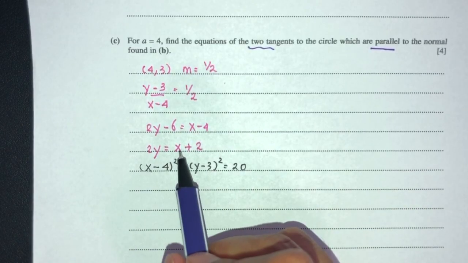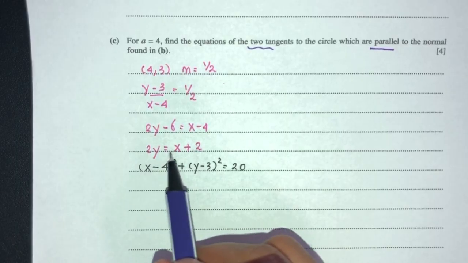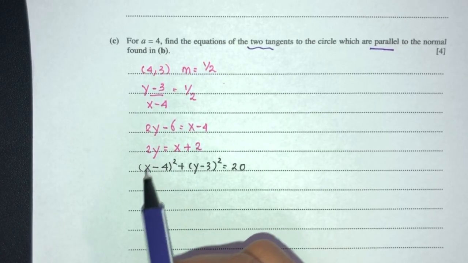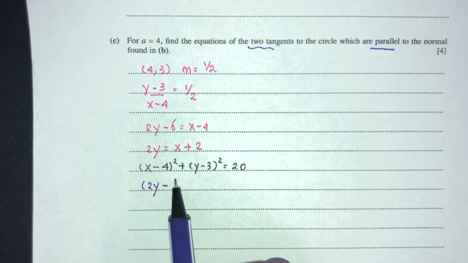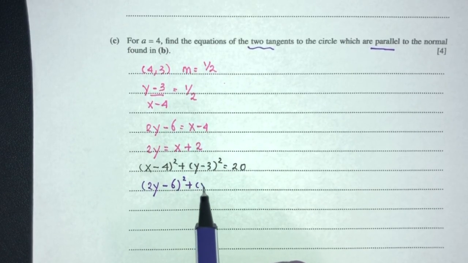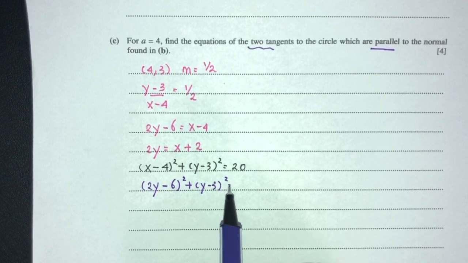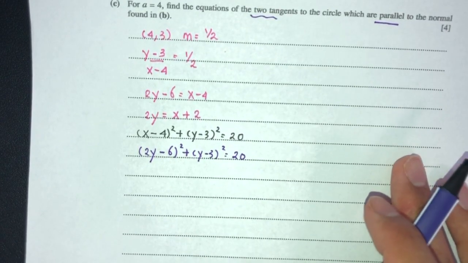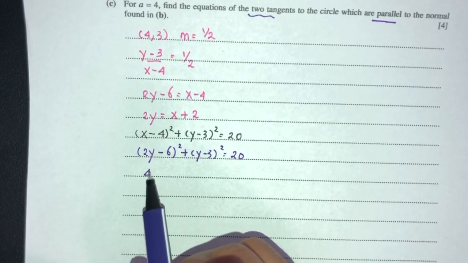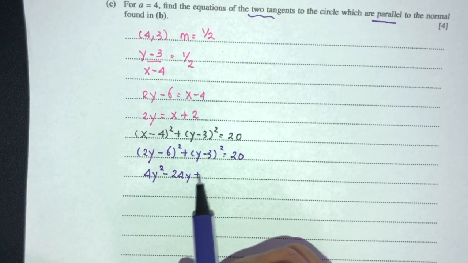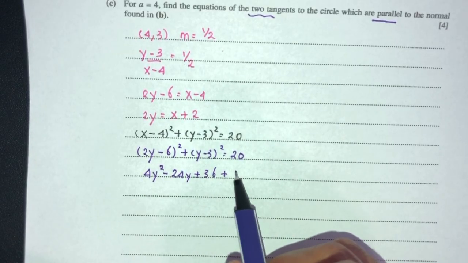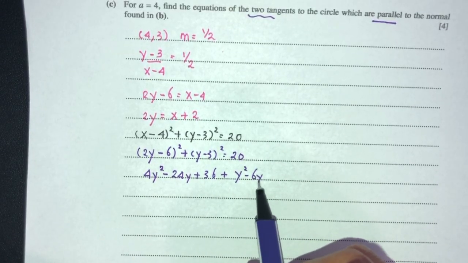I can replace this here, make x the subject, send this over here, that will become x equals 2y minus 2. Replace here: (2y minus 2 minus 4), which is (2y minus 6), squared, plus (y minus 3) squared is 20. Now simplify and see what happens. That will become 4y squared minus 24y plus 36 plus y squared minus 6y plus 9.